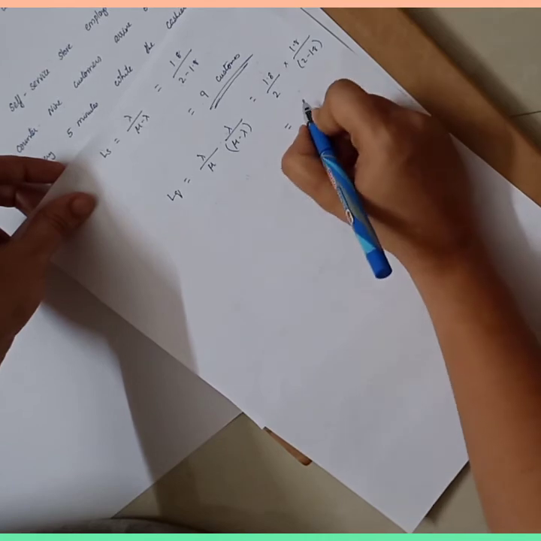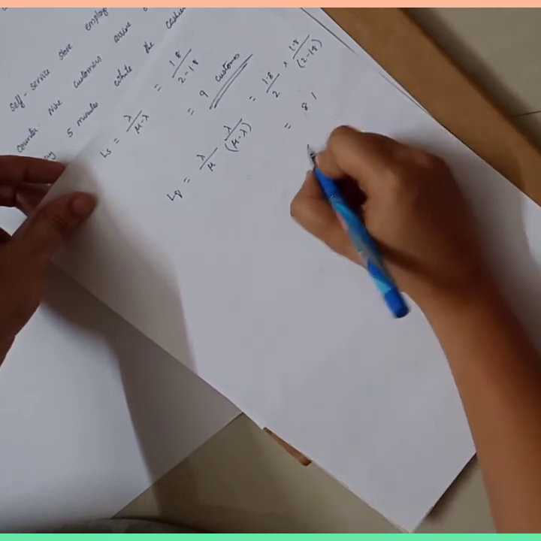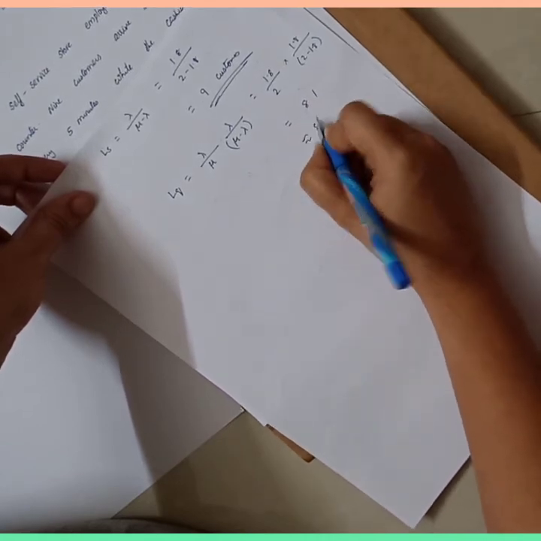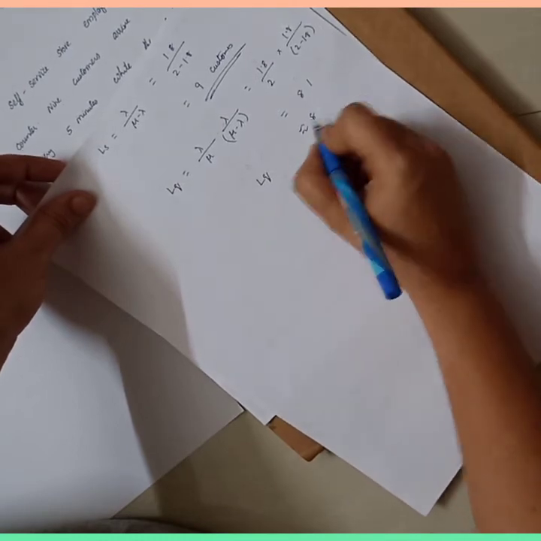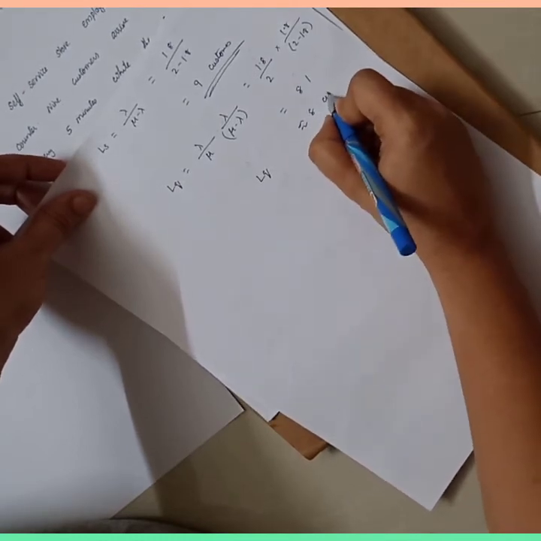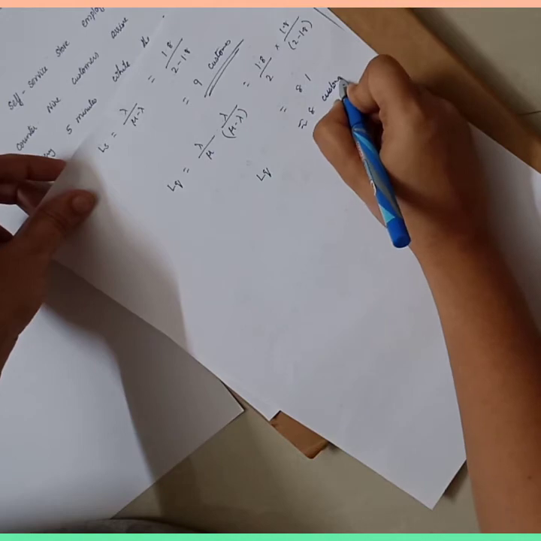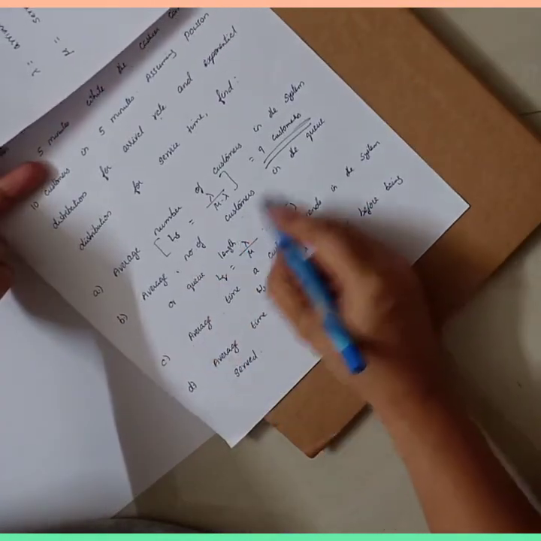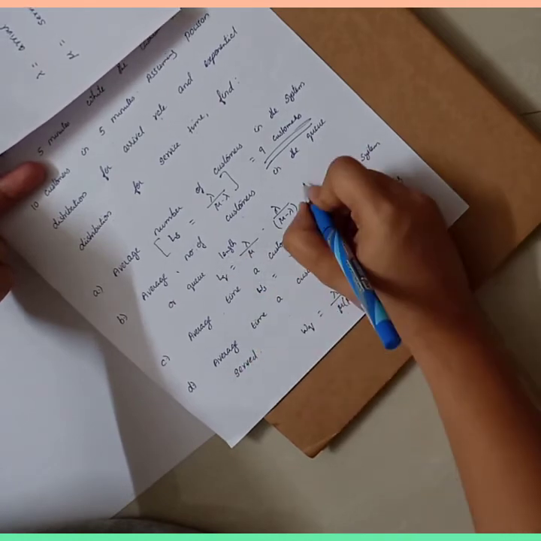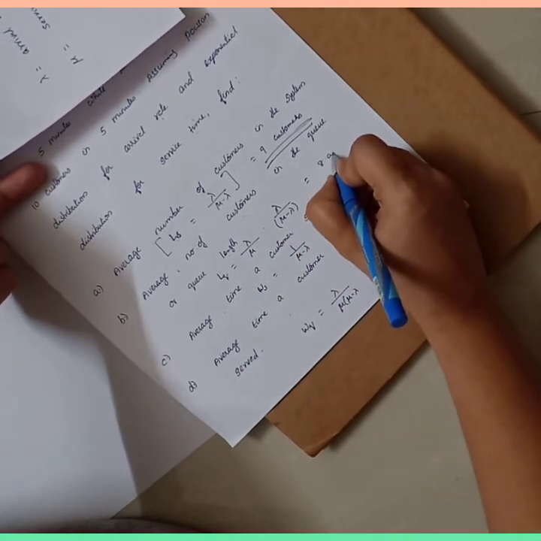So you will get the answer as 8.1, which you can approximate as 8. So LQ is equal to 8 customers. This is again the number of customers in the queue. So you can write: average number of customers in the queue or queue length is equal to 8 customers.